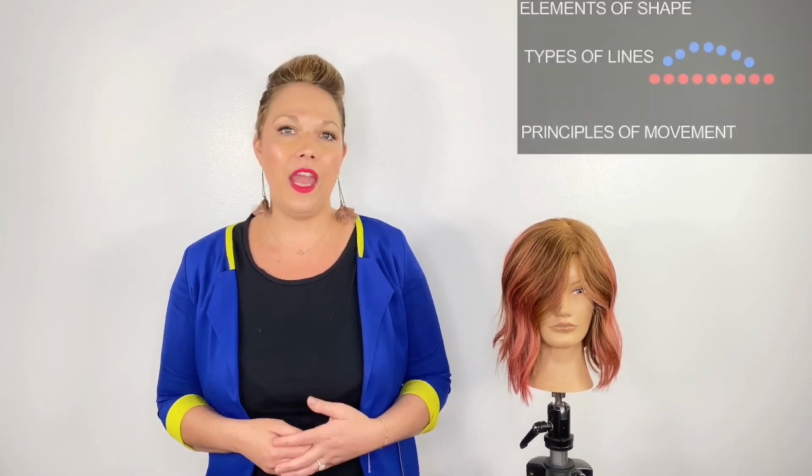How am I going to elevate the hair? Am I going to use any over direction? And what type of finger angle am I going to choose? Haircutting is a science. It's taking all these moving parts and putting them together to create the desired shape that you and your guest want. So let's talk a little bit now about elements of shape. We said the three elements of shape are perimeter, silhouette, and texture.